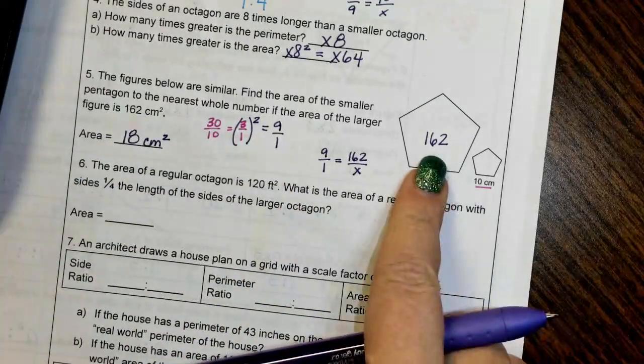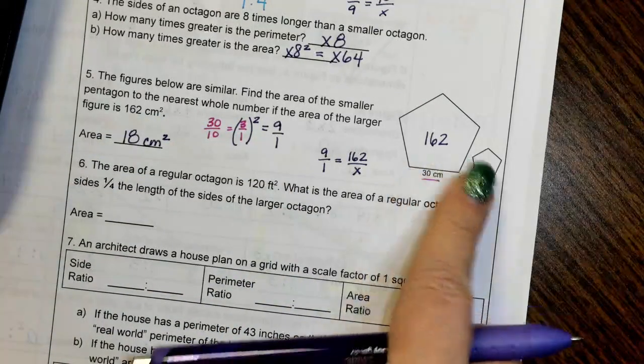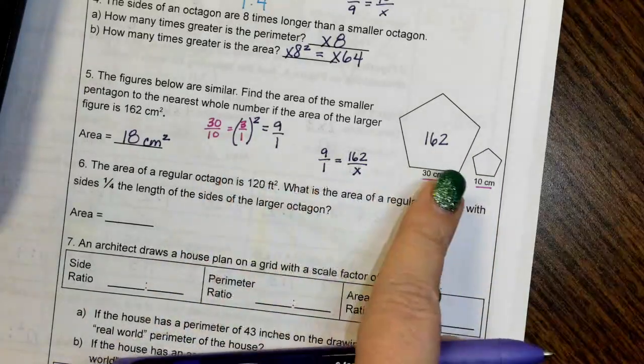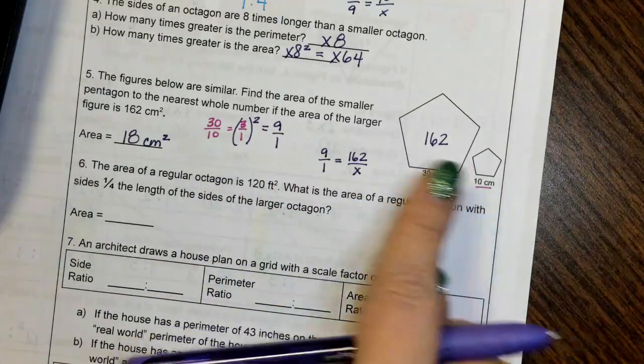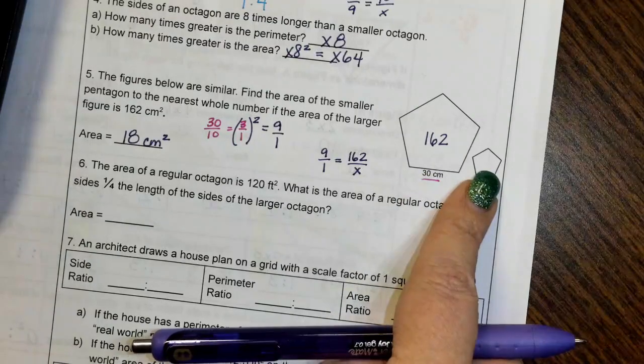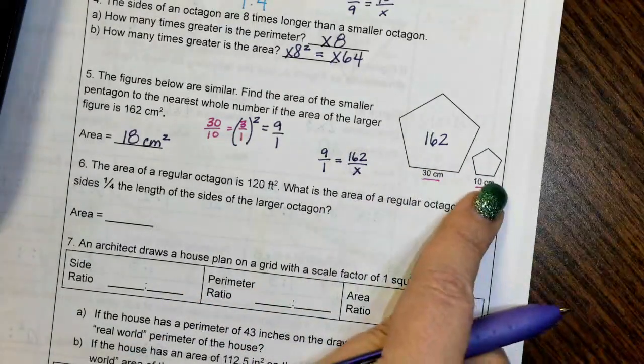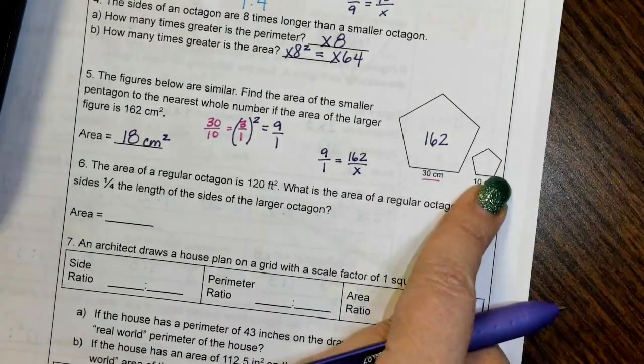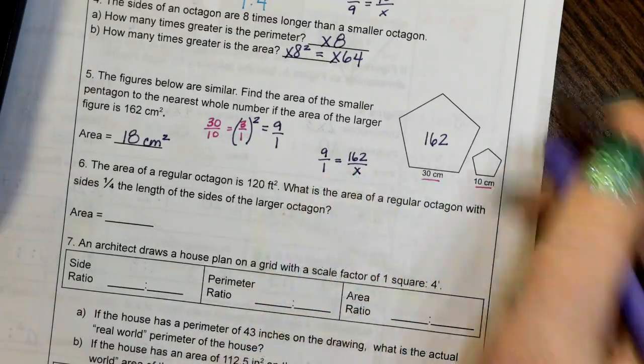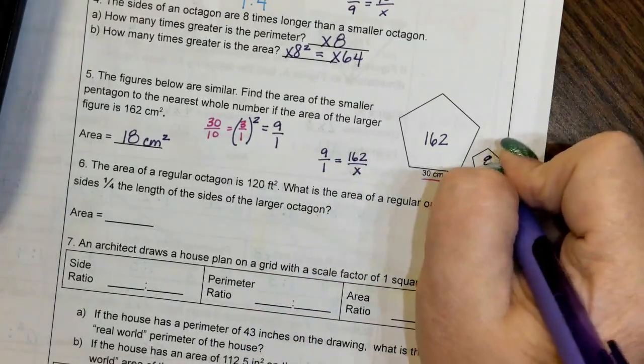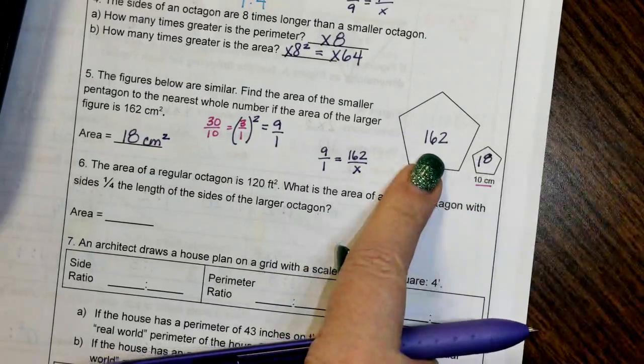Okay, or the scale factor is 1/9. It's 1/9 as big. If I had flipped this over so that we were going from big to little, I would need to multiply by a number smaller than 1. So my scale factor is 1 over 9 going from left to right. Okay, so either way, you would find out that this area is 18 and this area is 162.